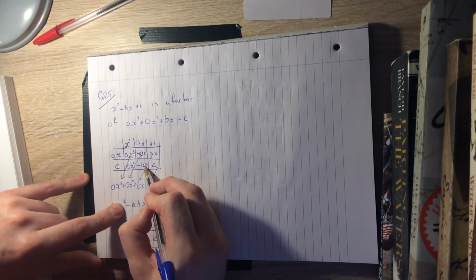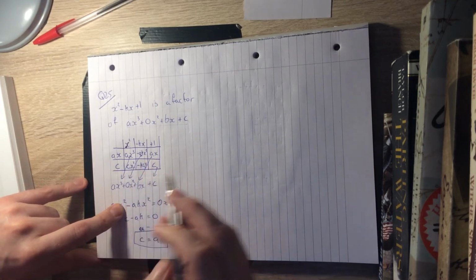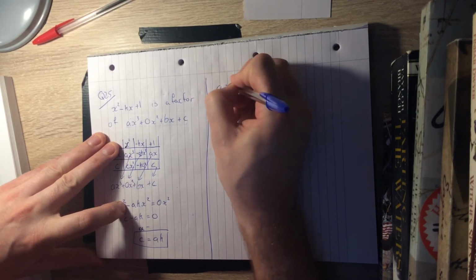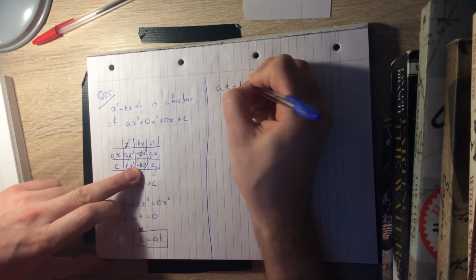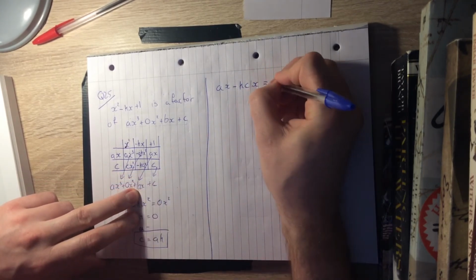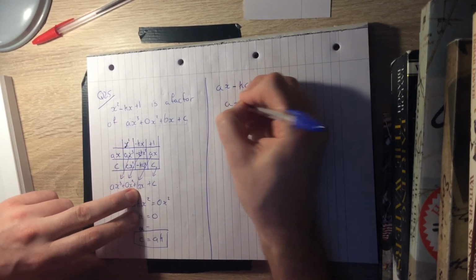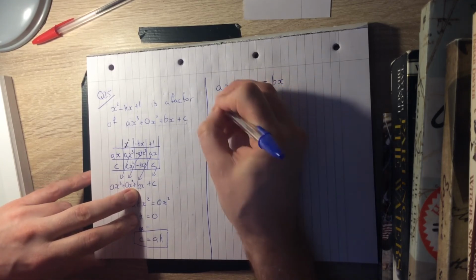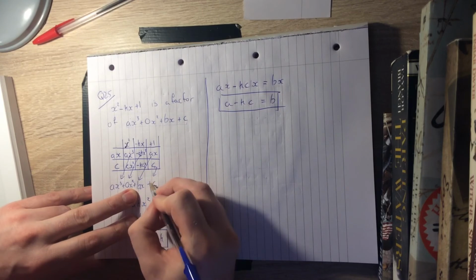ax take away kcx equals b x. That tells us that a take away kc equals b. And then finally c equals c.